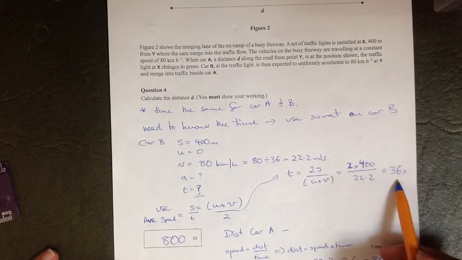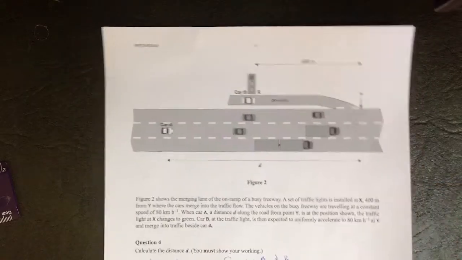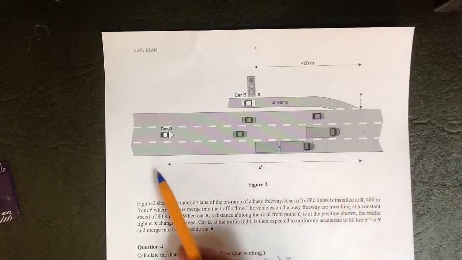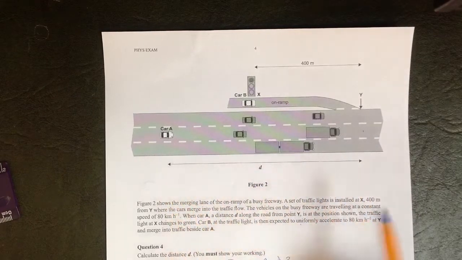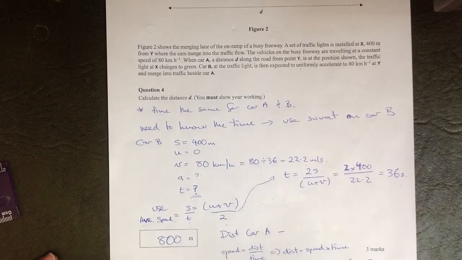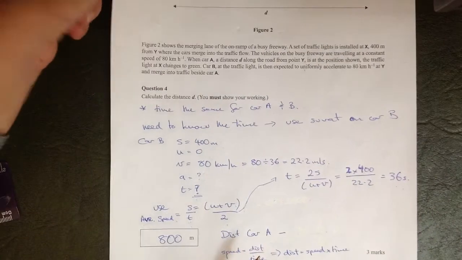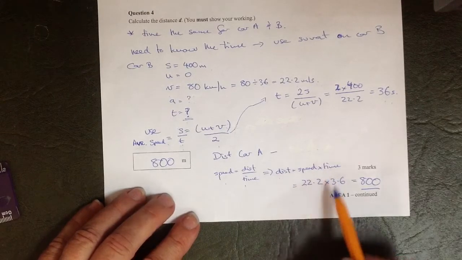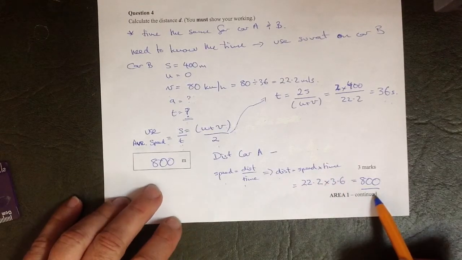Now that we know it's 36 seconds, we know that that means it's 36 seconds for both car B and car A. We know what speed car A is travelling at, and because it's a constant speed, we can then just use speed equals distance over time, and then do our calculation for rearranging that, and that gives us 800 metres.